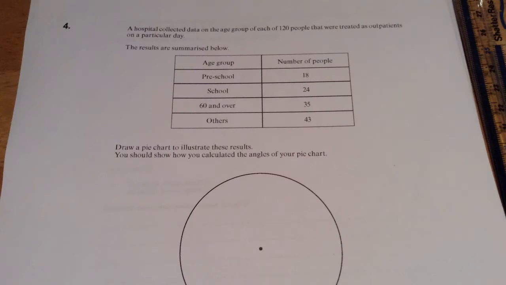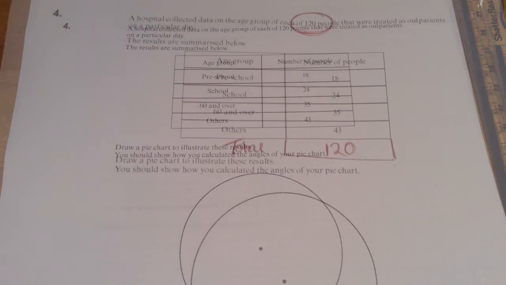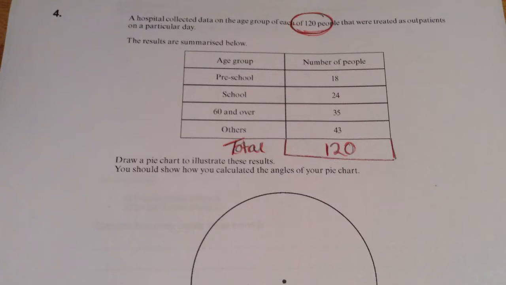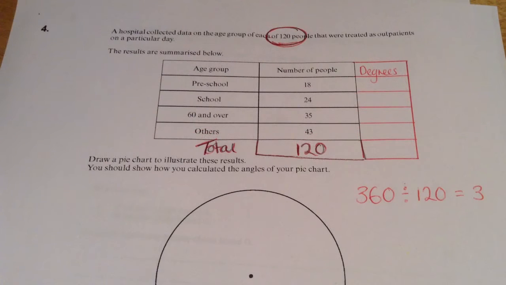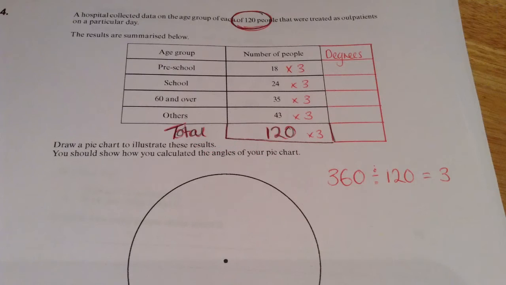Okay, we're going to start looking at the question in front of you. We have got some data collected on 120 people. It says that in the top, so we don't have to do any calculations to find that. We then need to work out if that pie chart is set to represent 120 people. We know a pie chart has 360 degrees inside it, so we are going to divide that 360 by 120, which will give us 3.